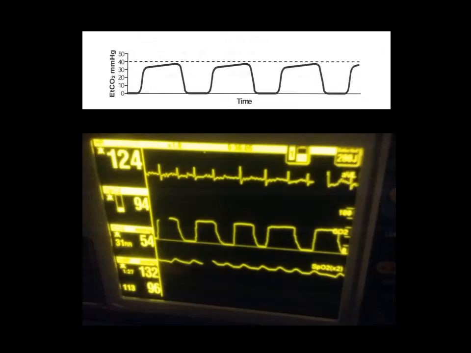So this is a patient that we had, if you notice, he is breathing 31 times a minute. His CO2 is very high, 54. And if you notice, there's the 0. The scale is a 100 scale. And his SpO2 is 94. So without even knowing anything about it, he's breathing 31 times a minute.